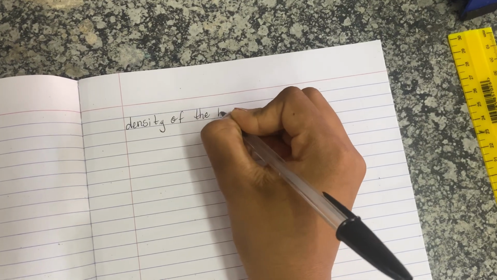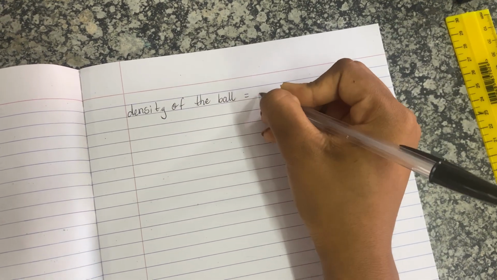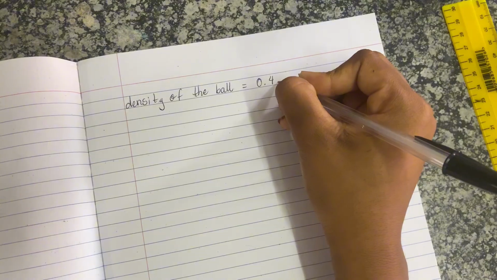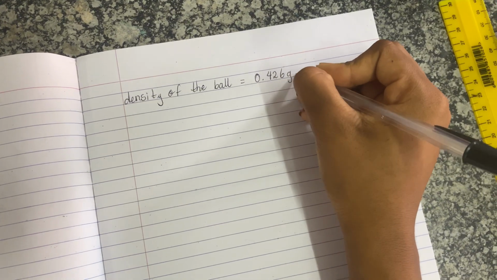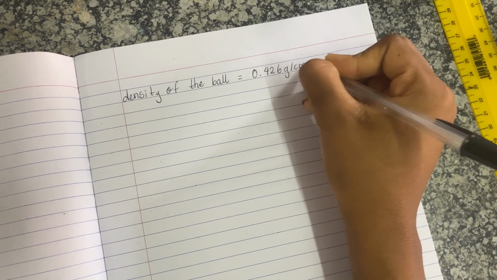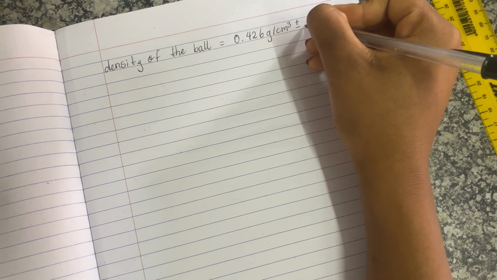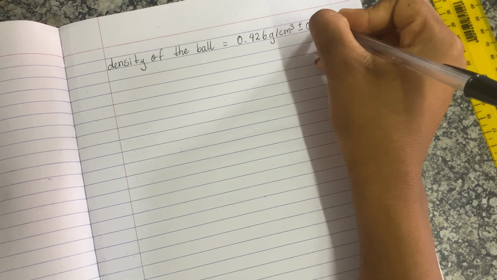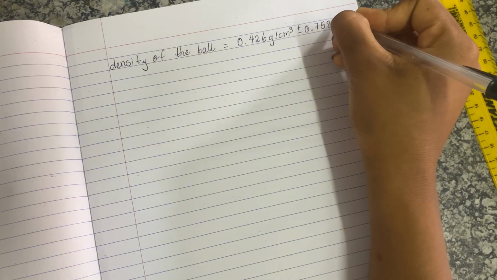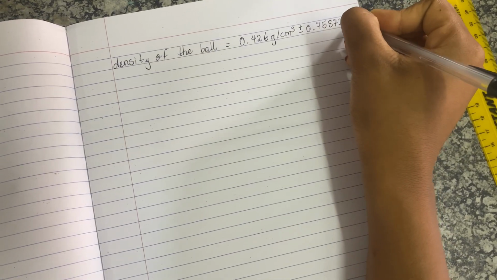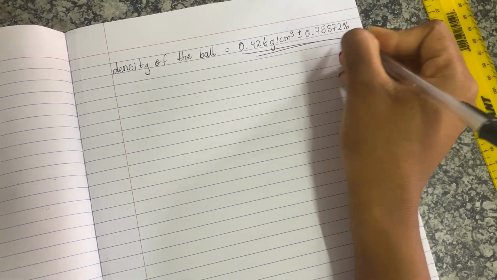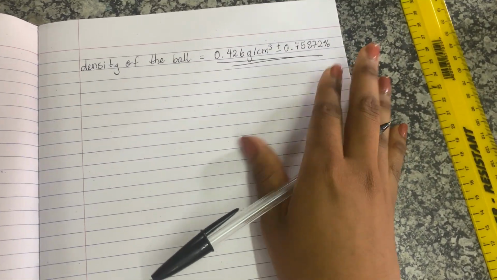Therefore, the final answer for the experiment for the density of the ball will be 0.426 grams per centimeter cubed, plus or minus 0.75872%. This is the final answer for the experiment.